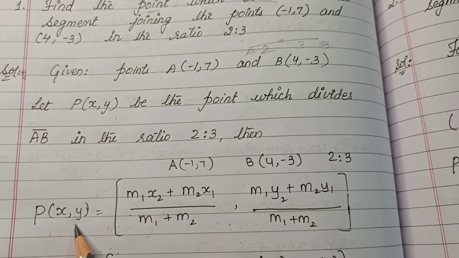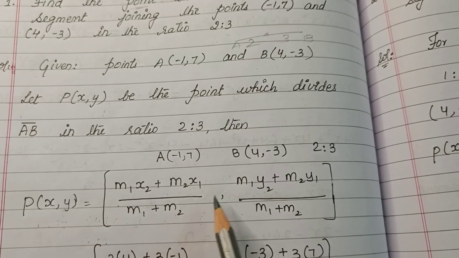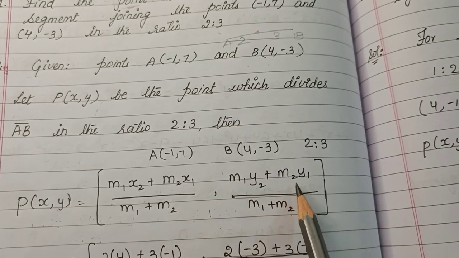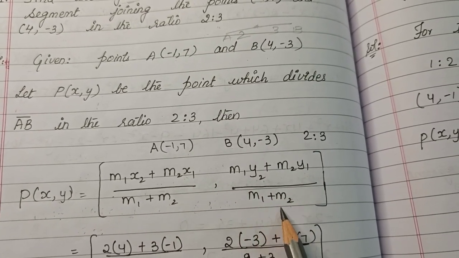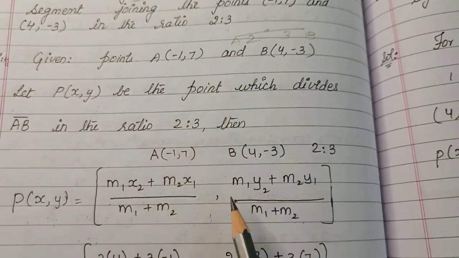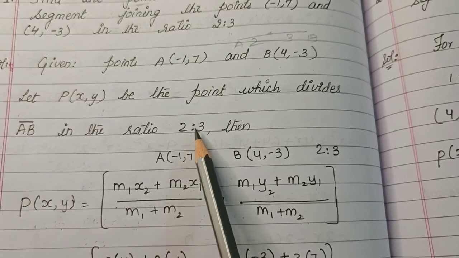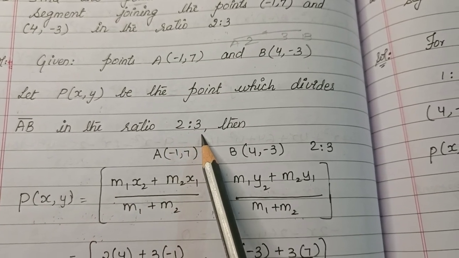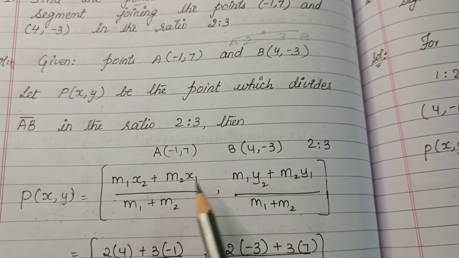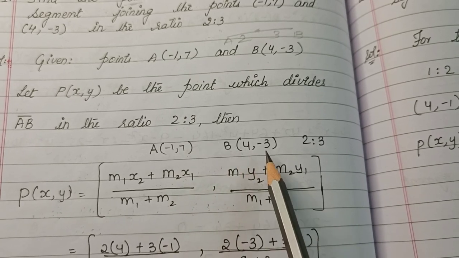P of x comma y is equal to (m1 x2 plus m2 x1) by (m1 plus m2), comma (m1 y2 plus m2 y1) by (m1 plus m2). Whenever there is a divide or ratio, we have to use this formula. Okay, where m1, m2 are nothing but the ratio. This is m1 and this is m2. Okay, x1 y1 x2 y2 are nothing but this x1 y1 x2 y2.